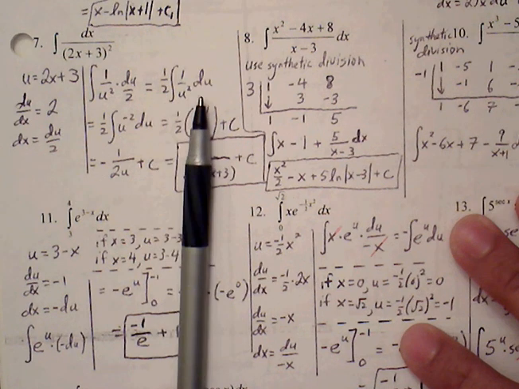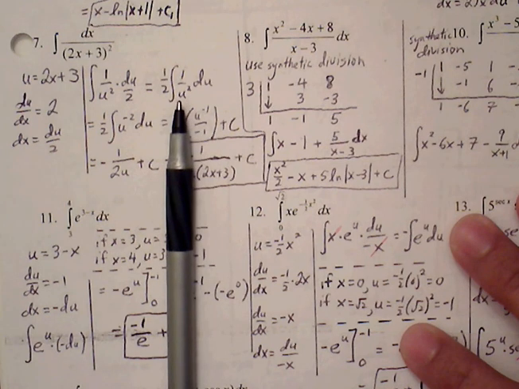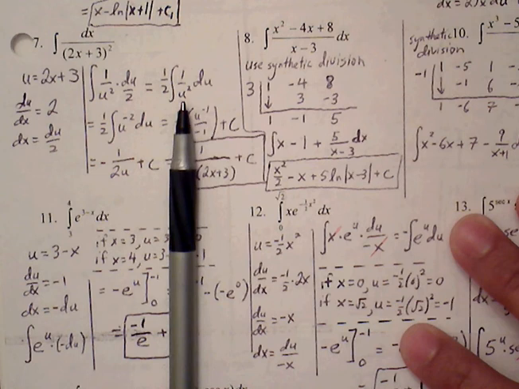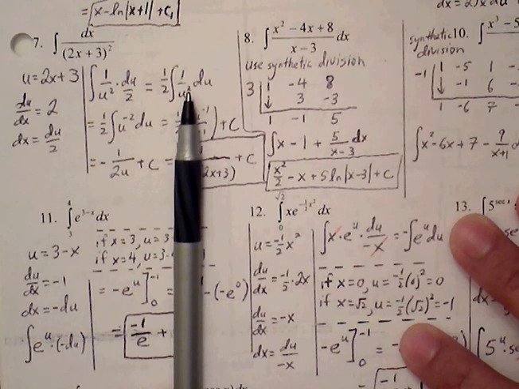Now, we can't apply the natural log rule here because the natural log rule only applies for an integrand that is in the form of 1 over u to the first power. In this case, we have 1 over u to the second power, so any degree other than 1 in the denominator, we're going to have to use the power rule.